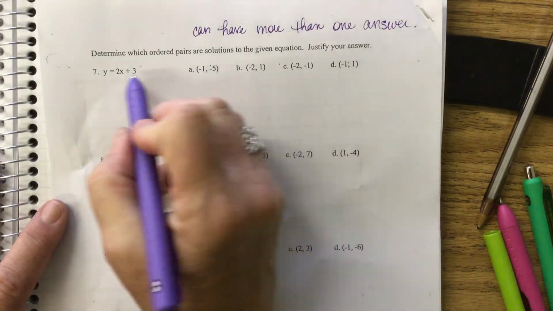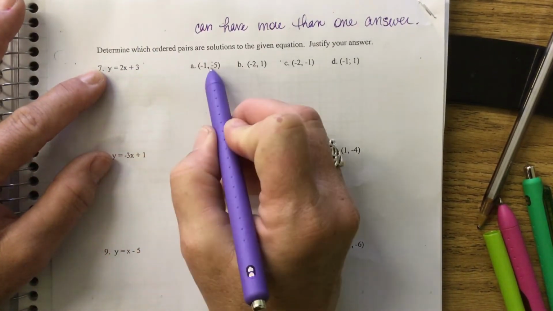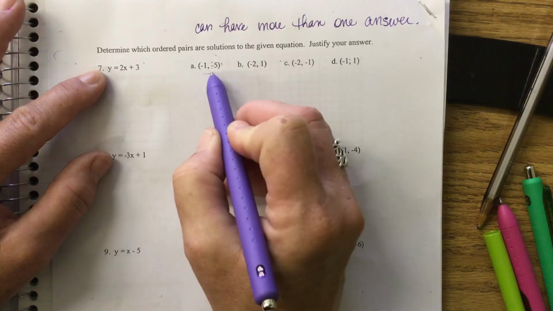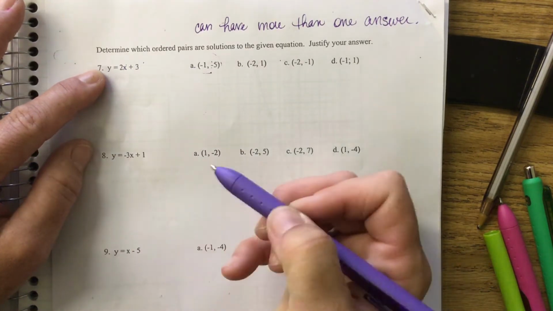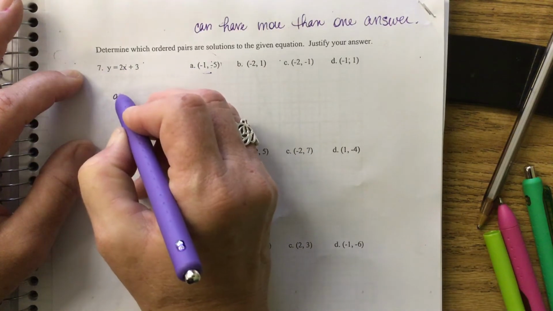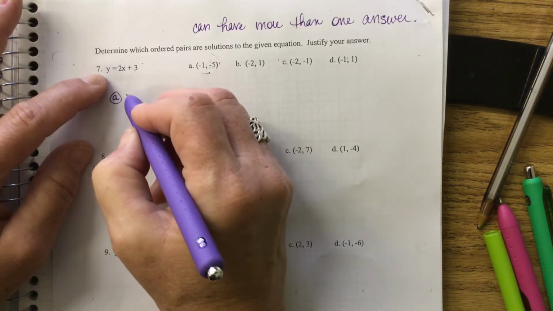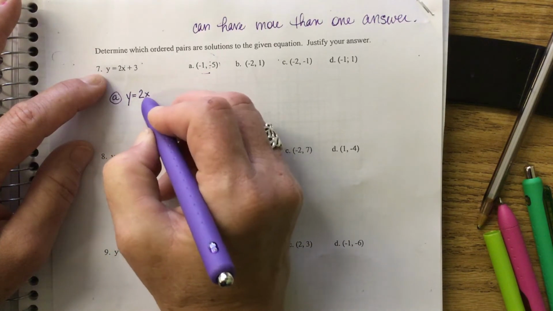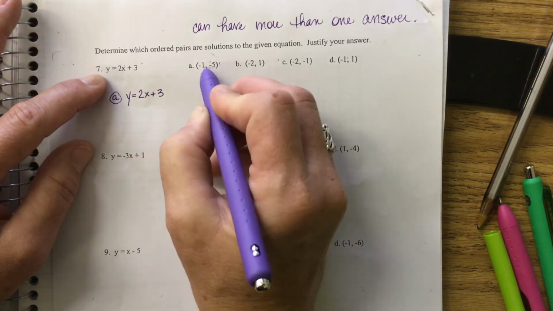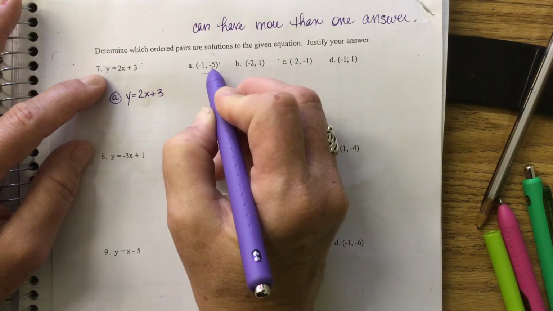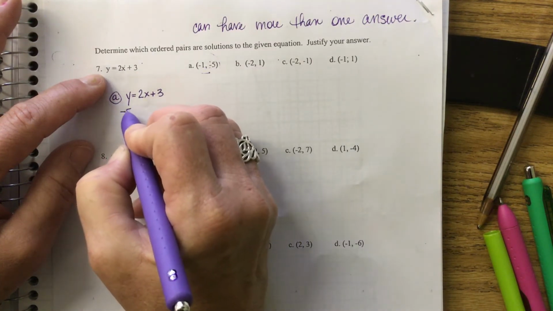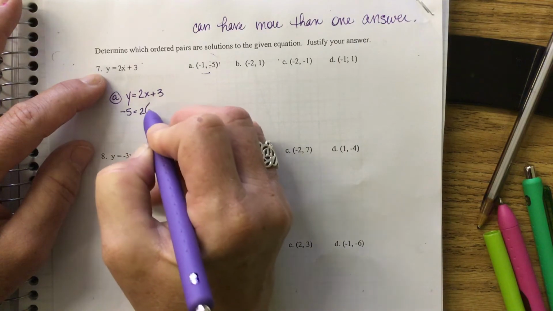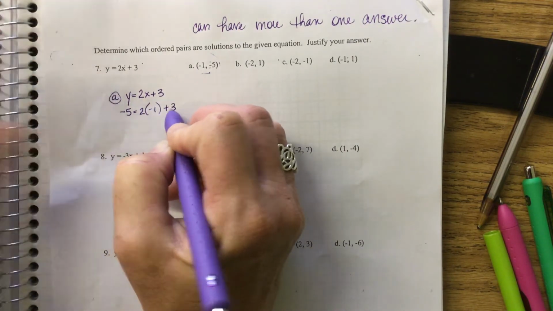Okay, so for example, how would I find out if this is part of that line? Let's find out. So A, if my equation is y equals 2x plus 3, that means that this ordered pair, my y is negative 5 equals 2 times negative 1 plus 3.